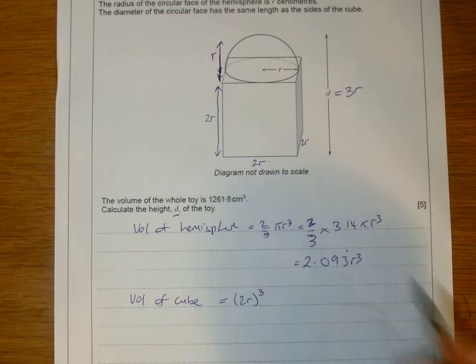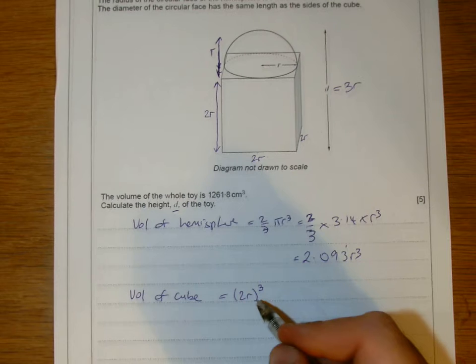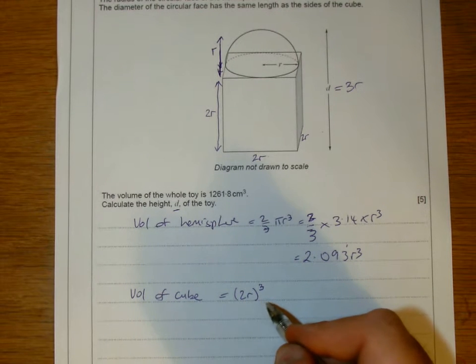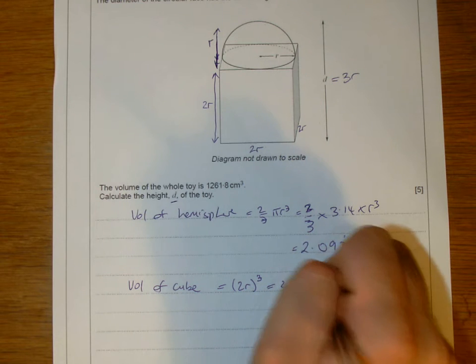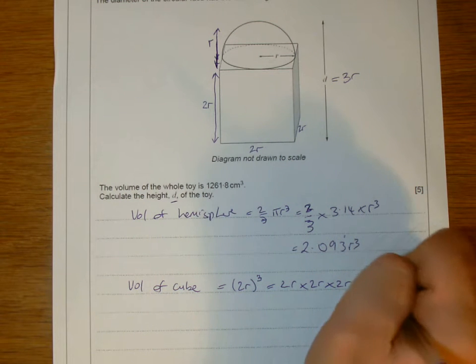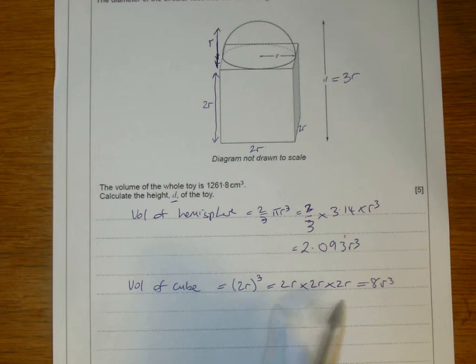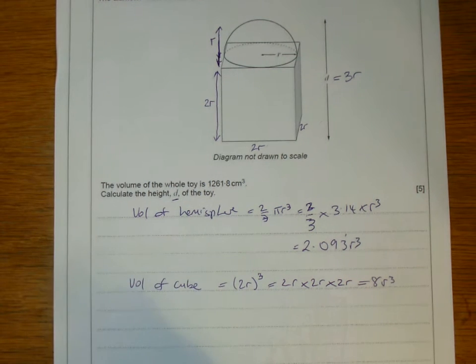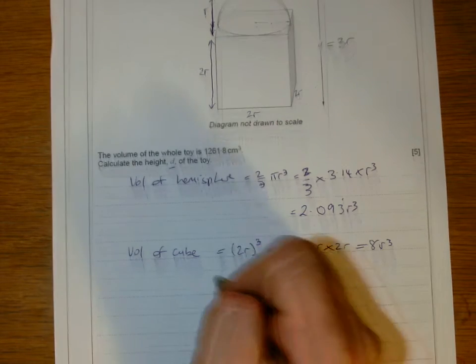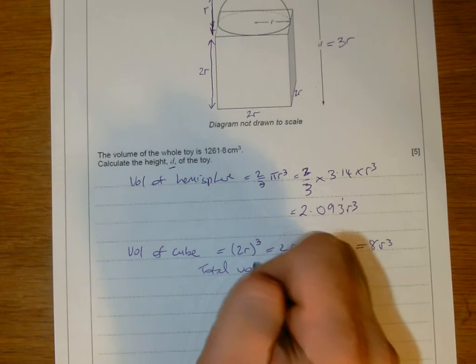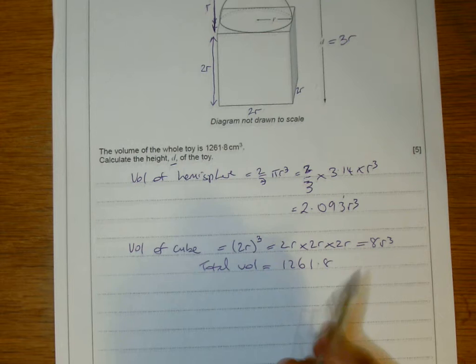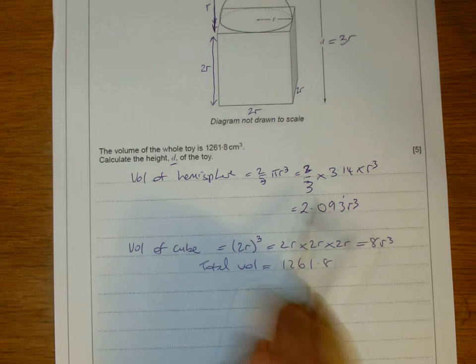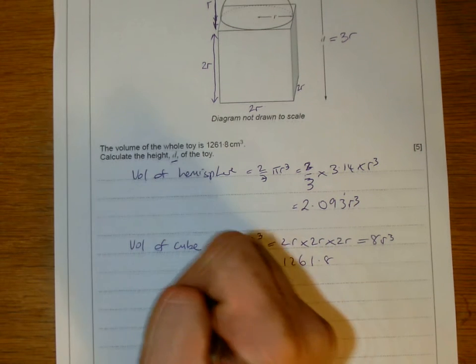But be careful here, when you work out (2r) cubed, the answer isn't going to be 2r cubed, because it actually comes to be 8r cubed, doesn't it? Because you've got to cube the 2 as well. So the total volume, then, they tell us, is 1261.8. Now of course the total volume just consists of the hemisphere and the cube, so we could just add these together.